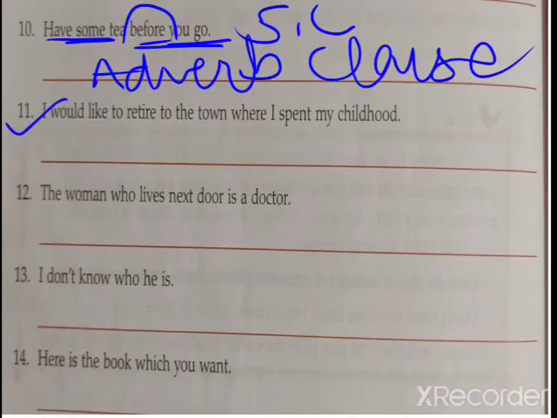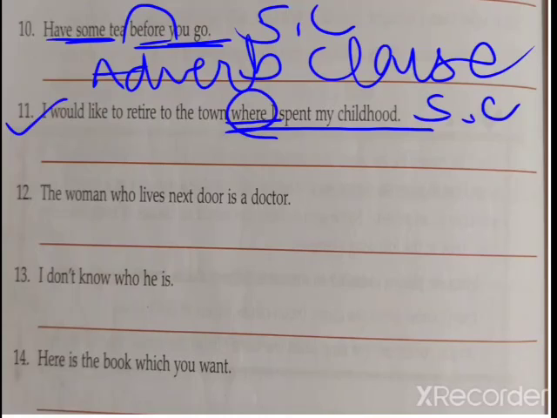Now look at 11. I would like to retire to the town where I spent my childhood. Where is a subordinate conjunction. So where I spent my childhood is a subordinate clause. I would like to retire to the town is the main clause. But look at here. Where is saying about what? About the town, about the place. So which clause is it? It is an adjective clause.